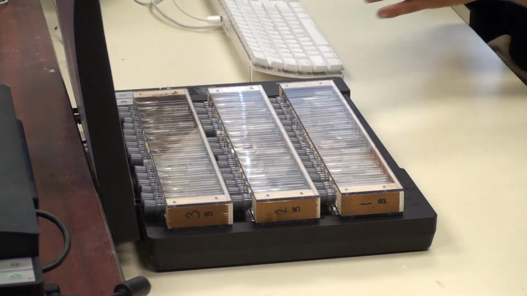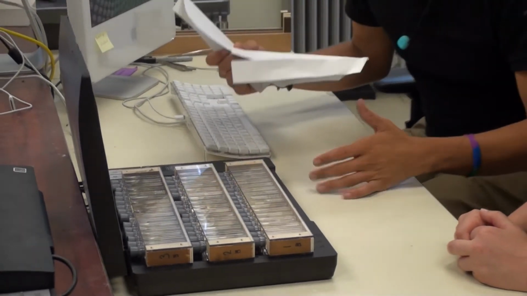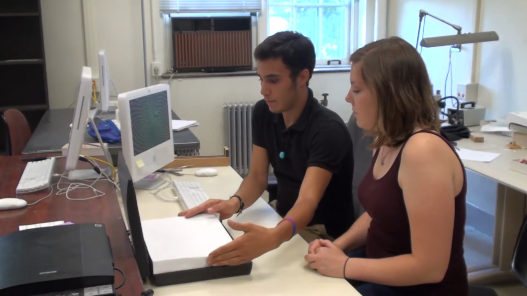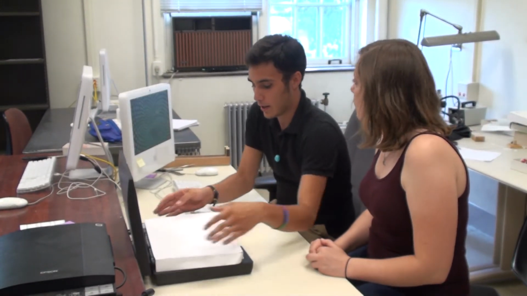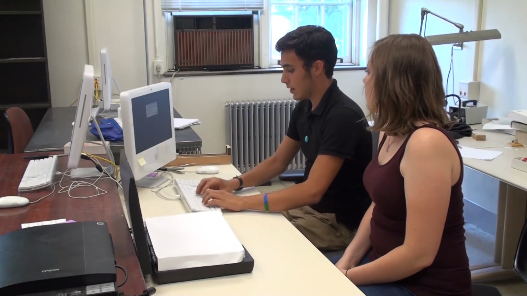All right. And the last thing we need to do, since we can't close our scanning hood on this, is cover it with a piece of paper to block out any interfering light. We're ready to take the image of the first side of the vials.